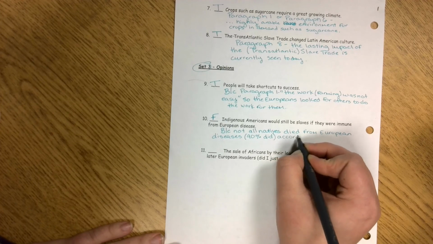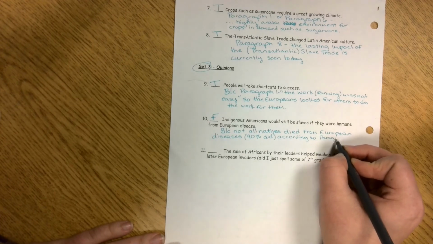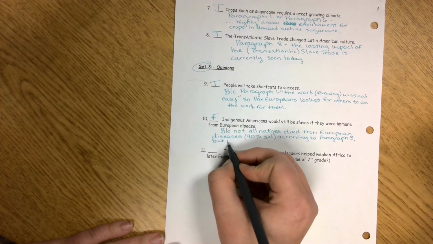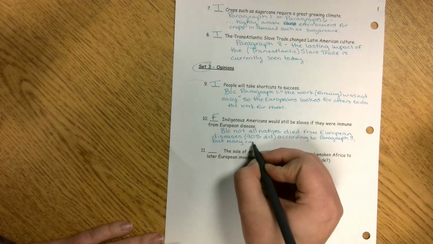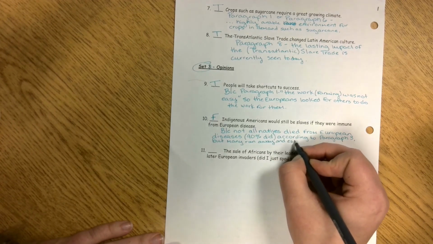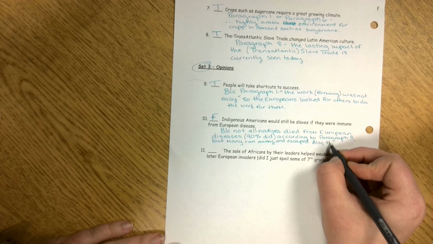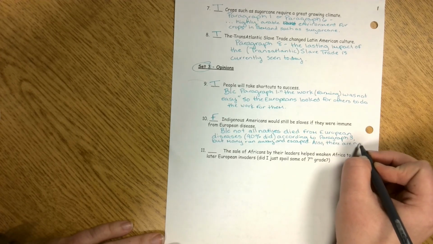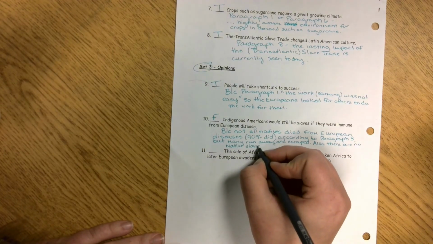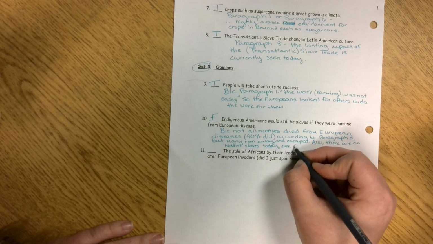According to, see, I'm throwing in my citation here, according to paragraph 3, but many ran away and escaped. Also, there are no native slaves today, even for the ones that survived.